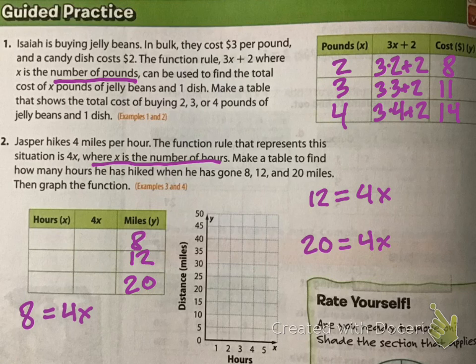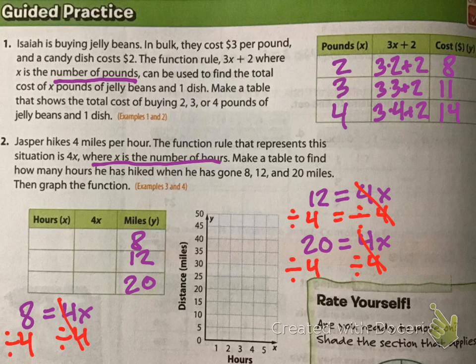To solve, we do division because it's multiplication. What we do to one side, we do to the other. So we divide each side by 4. 4 divided by 4 goes away. 12 divided by 4 leaves us with 3. 8 divided by 4, Sitlali, leaves us with 2. And 20 divided by 4, Titus, leaves us with 5.